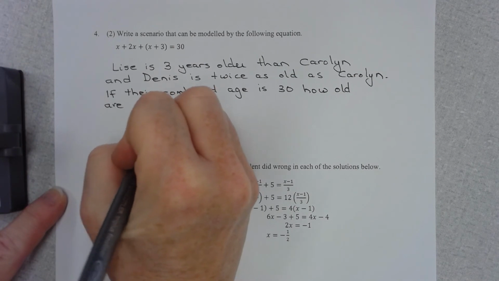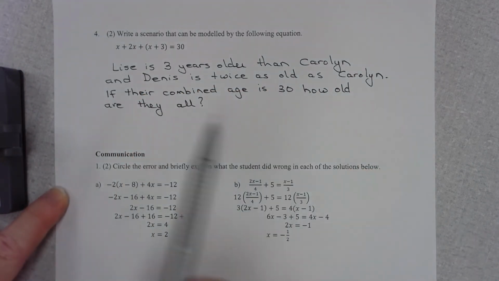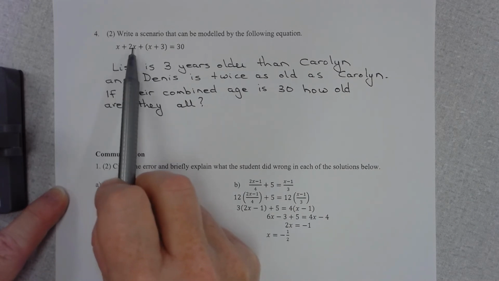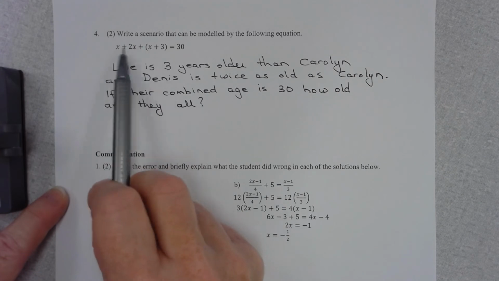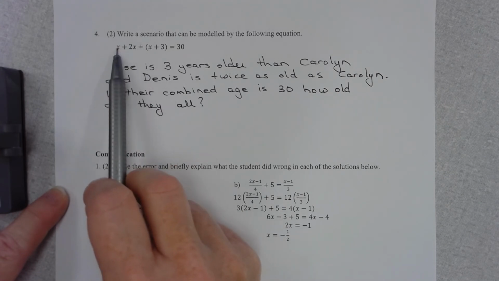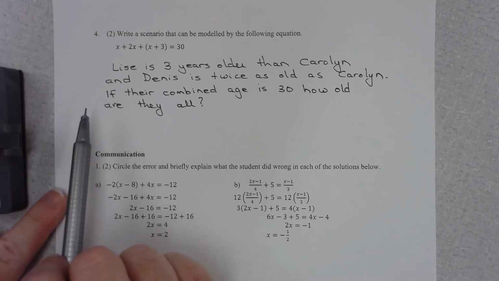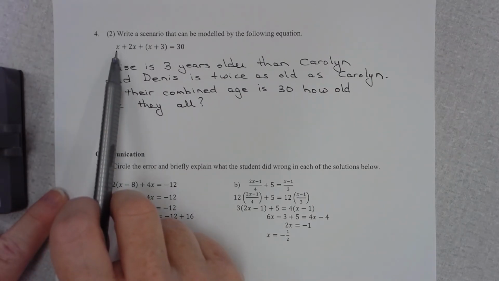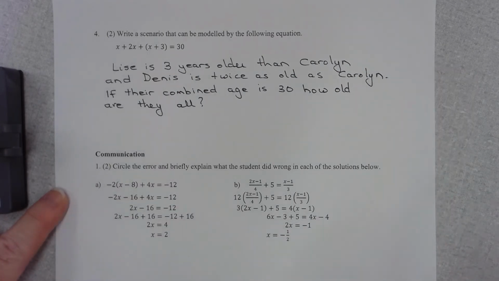So you just want to come up with a word statement that represents each of these expressions. Okay, so it's not simplified, and they're not in brackets, so each of these are 3 different things. So if x is obviously Carolyn, Denny is twice as old as Carolyn, and Lise is 3 years older than Carolyn. And then you're done.